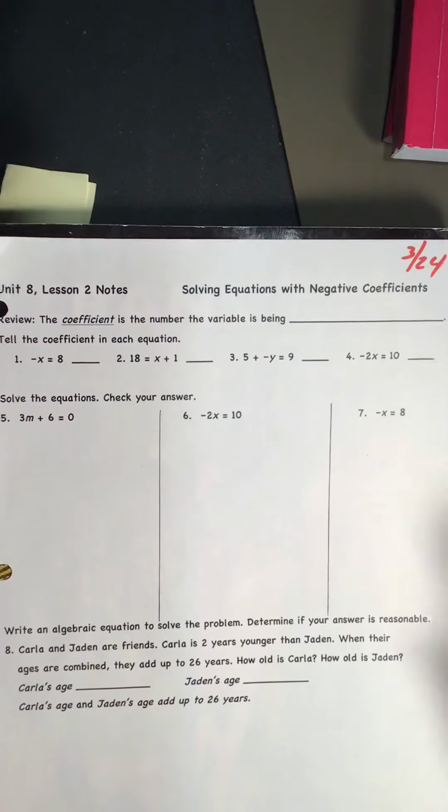Now, I recommend you fill out these notes, guys, like you would if you were in class. I think it'll be a reference for you on future assignments or quizzes or tests, just anything that you can have to look at, I think, is going to be beneficial. So we'll just go through these together.